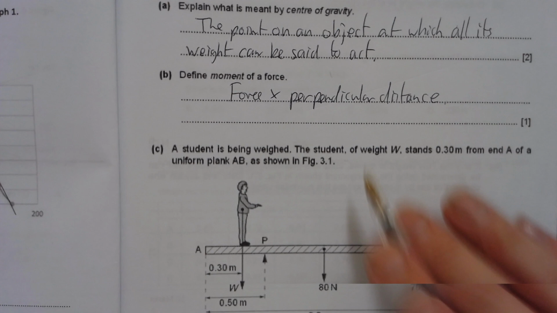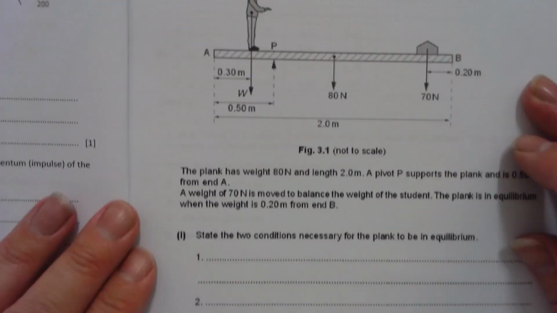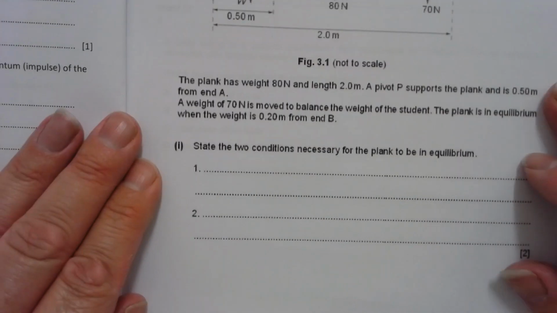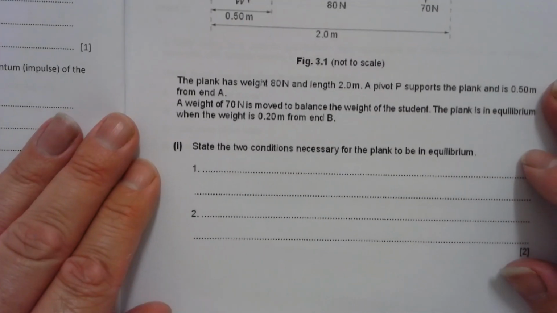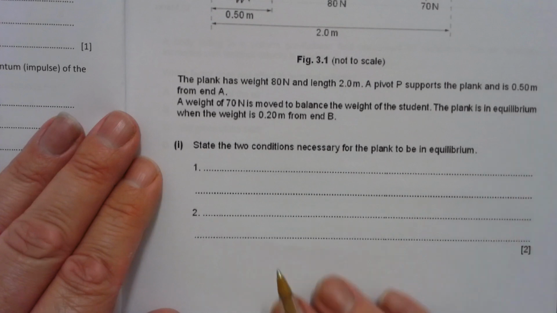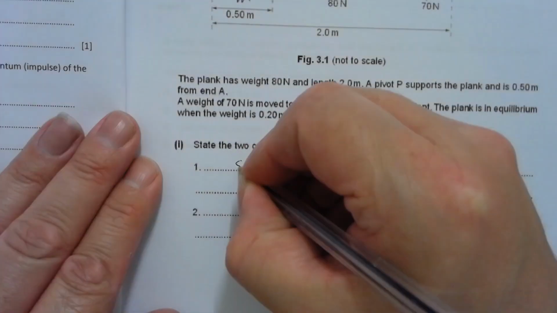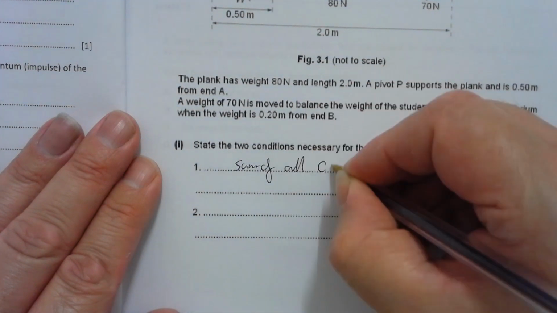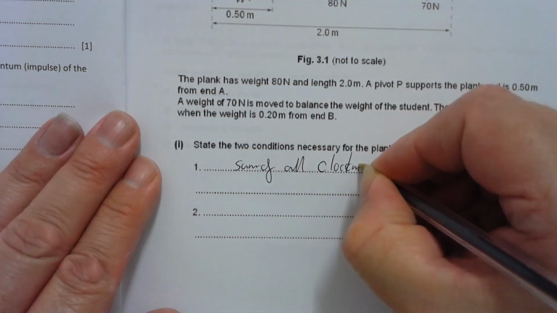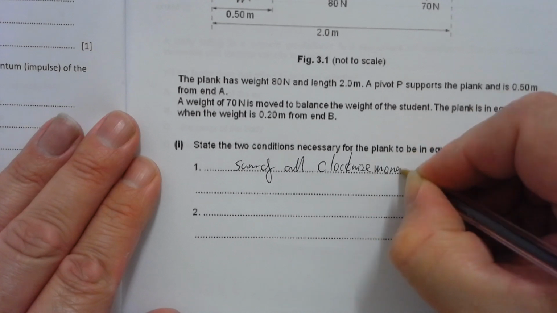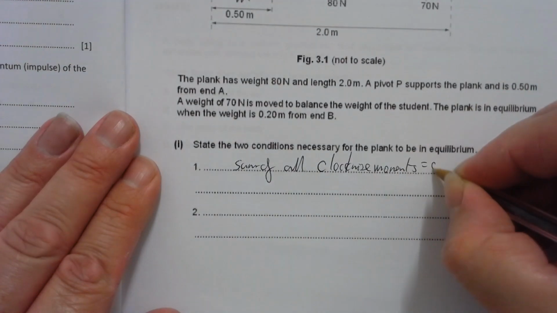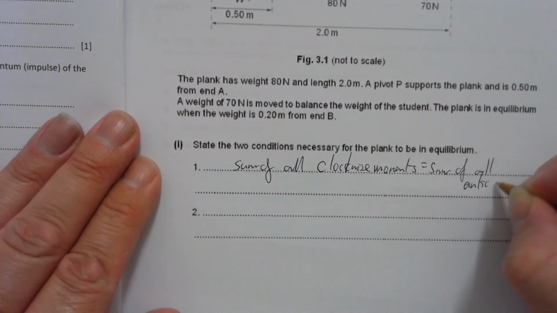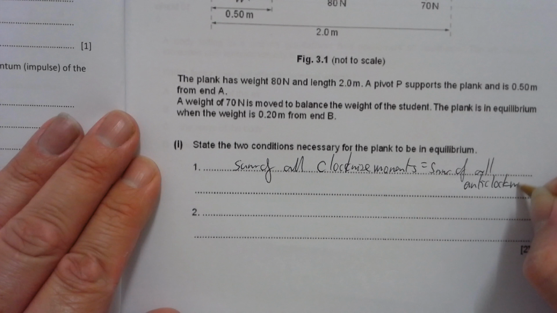So 2 conditions necessary. Well, and notice I've skipped the diagram for a minute. State 2 conditions necessary for the plank to be in equilibrium. So if the plank's in equilibrium, first of all, sum of all clockwise moments must equal sum of all anti-clockwise moments. Okay, it's as simple as that.